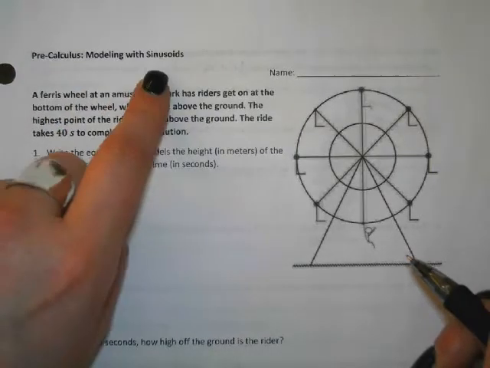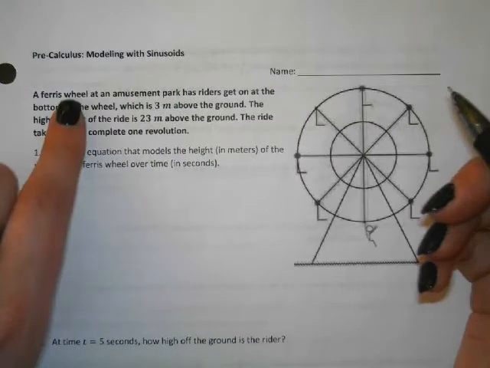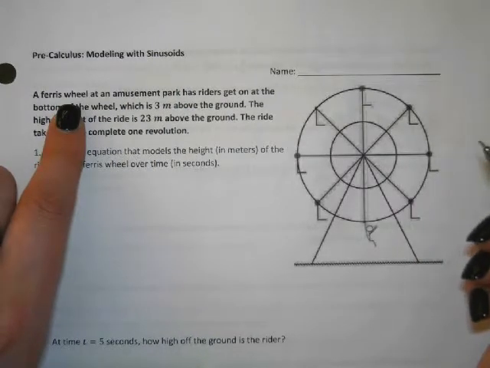Sinusoid? A sinusoid is just a sine equation. Sinusoids are sine or cosine equations. It's one or the other, so it's one word that represents both. All right. So a Ferris wheel.